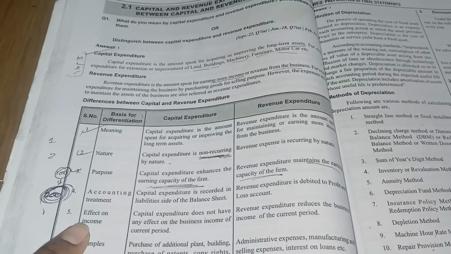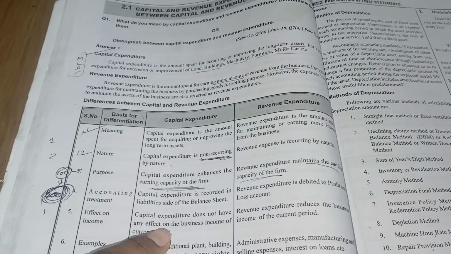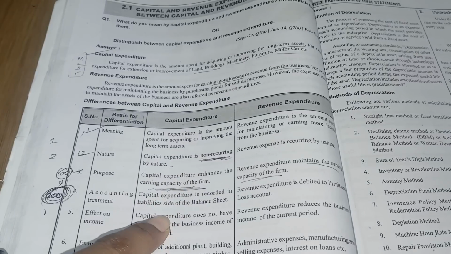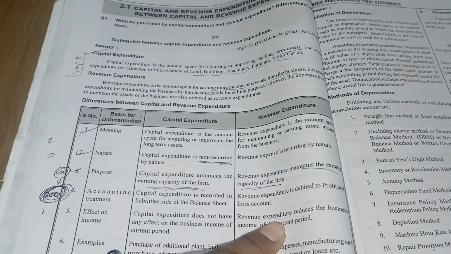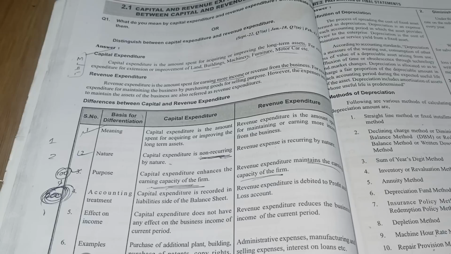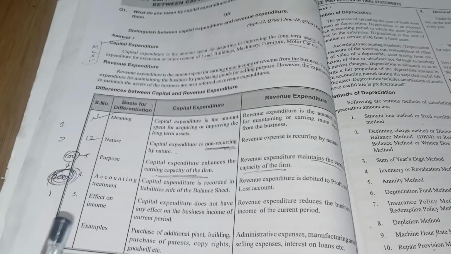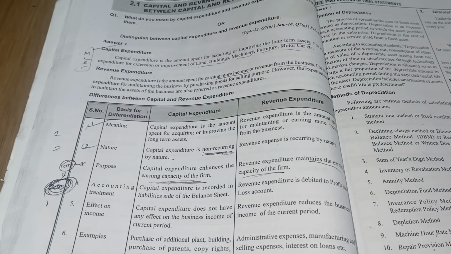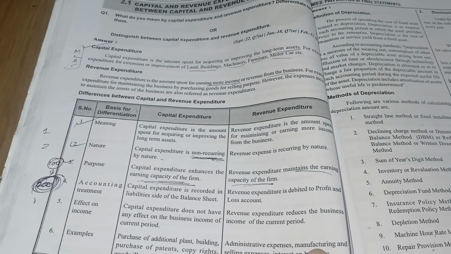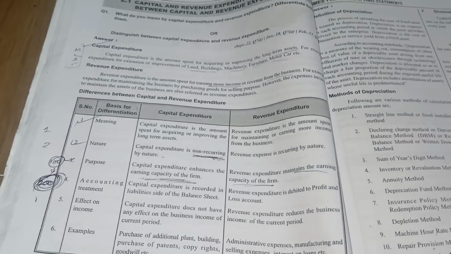Okay, next, effect on income. Capital expenditure, whatever you are having, it does not affect any income, but it will reduce the business income over a certain period of time. Okay, examples of capital expenditure are patents, copyrights, goodwill, etc. Examples of revenue expenditure are selling expenses, manufacturing expenses, interest on loans. This is the thing.